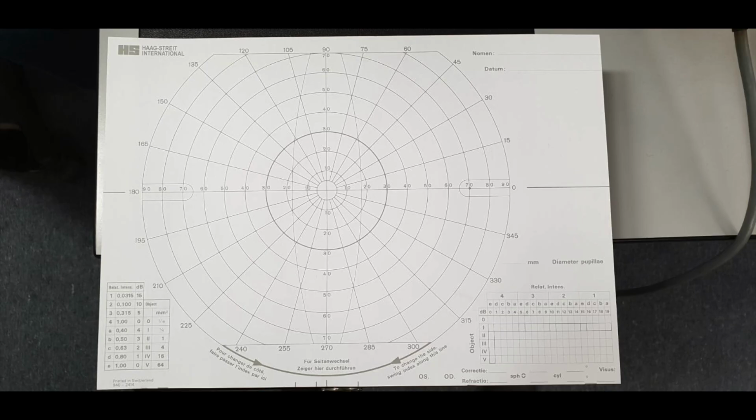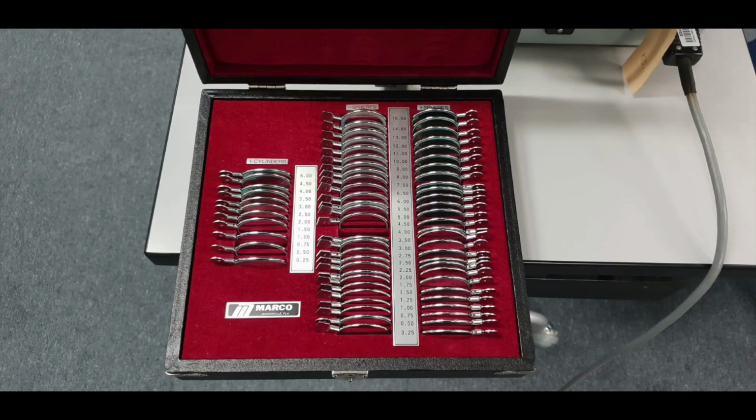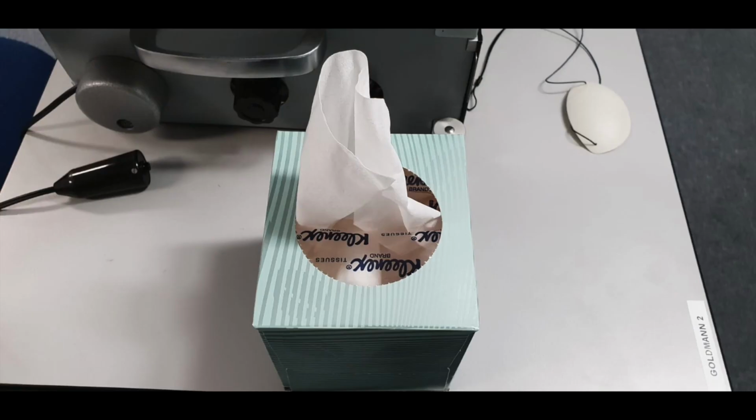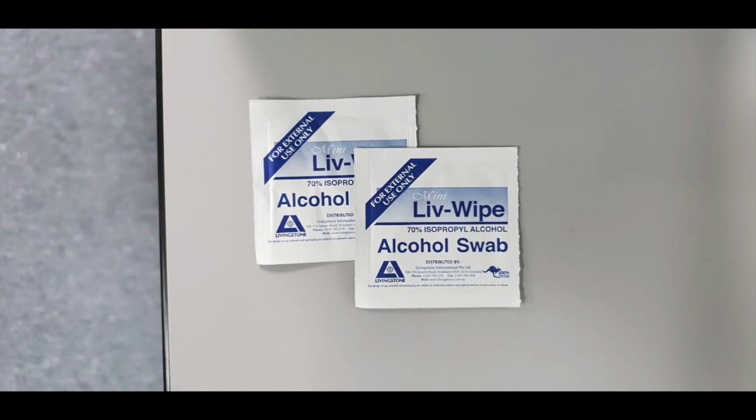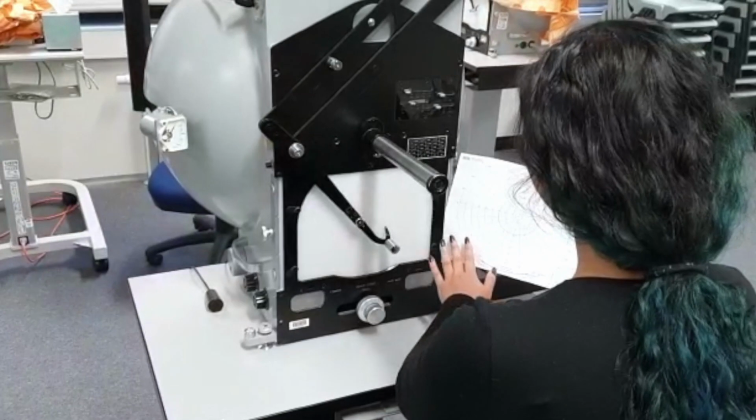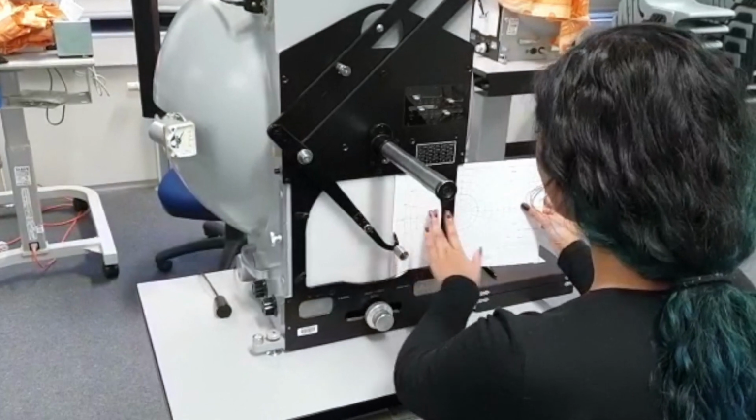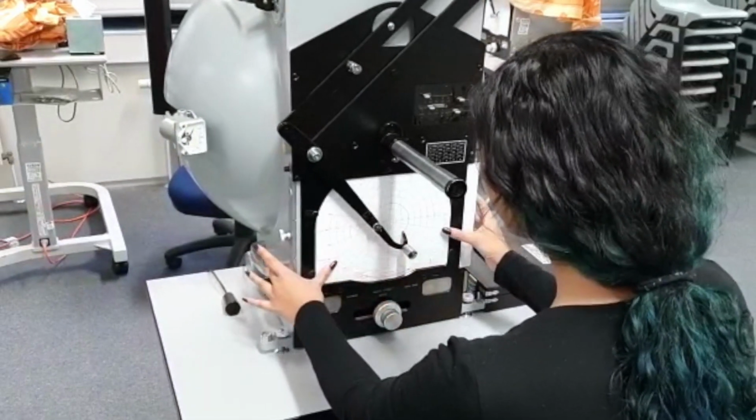Goldmann recording sheet, eye patch, trial lens set, tissues, and alcohol wipes. To set up the Goldmann, slide the recording sheet under the chart.